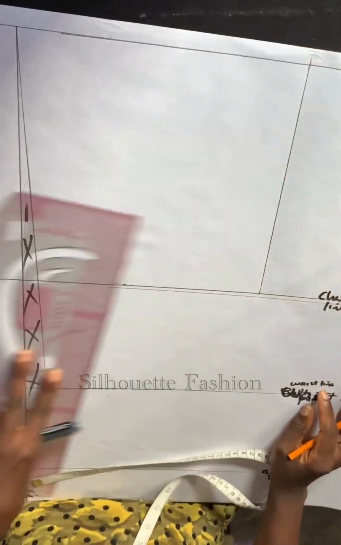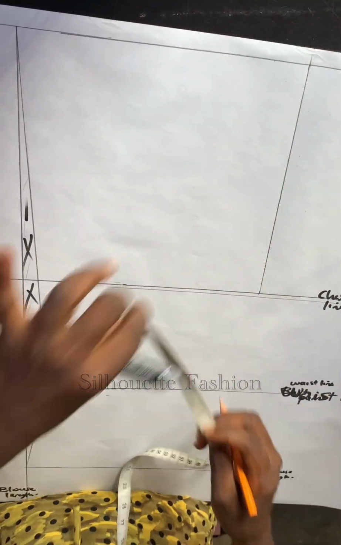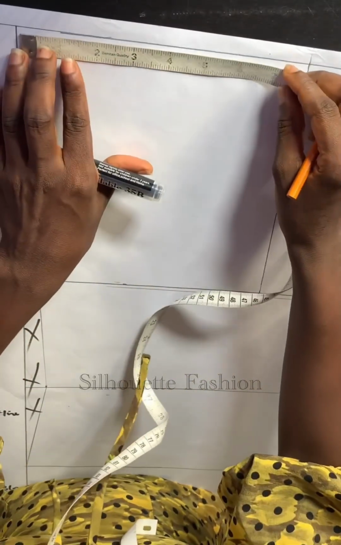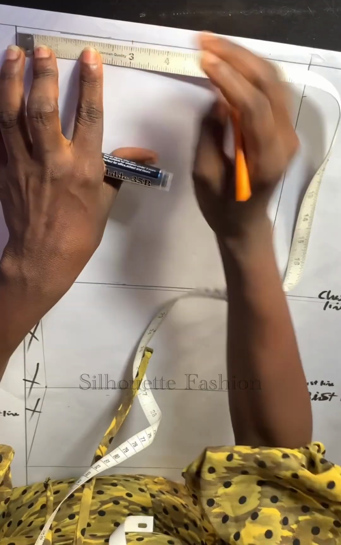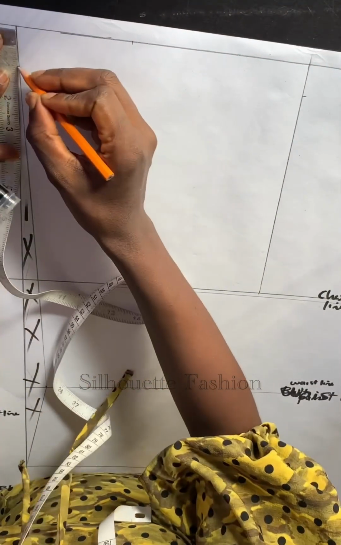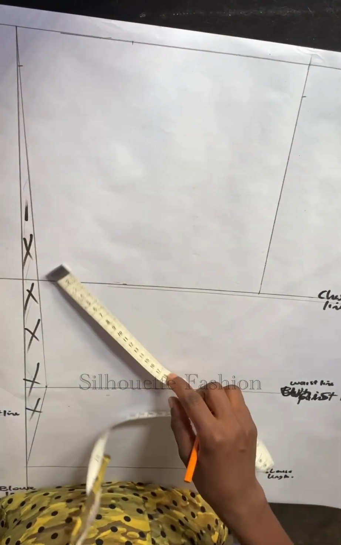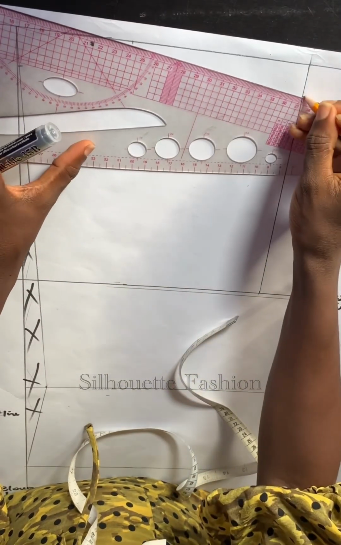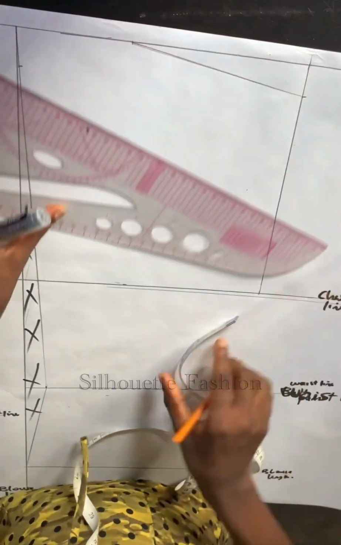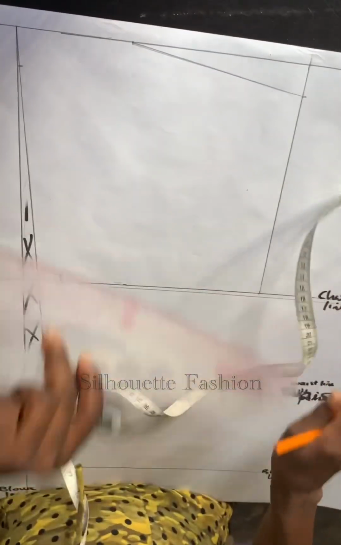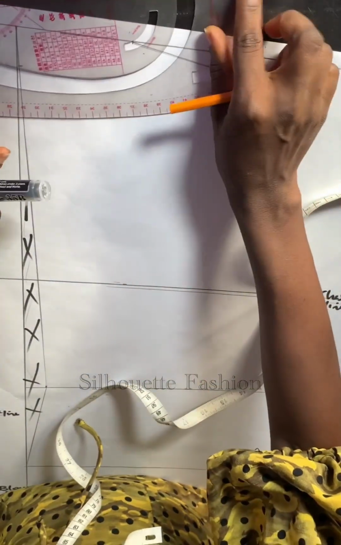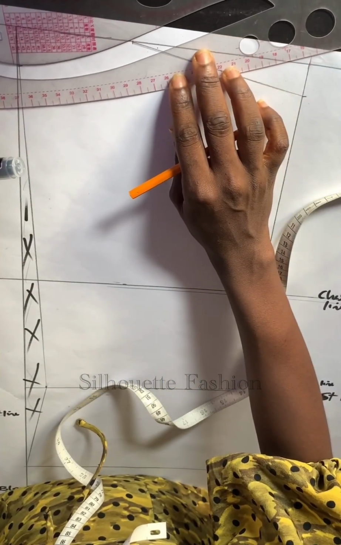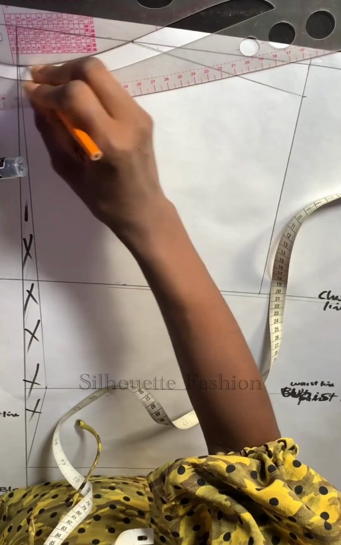Okay, so if you notice on your draft, it's going to give you a slant. It's not going to be as straight as the front. So now I'm going to mark my shoulder slope as 1 inch. Then my neck width is 3 inches. My neck depth is 1 inch, and I'm going to connect together. So I'm connecting the 1 inch to the 3 inches. Then I'm going to connect my neckline as well. My neckline is 3 by 1. So I'm connecting like so.